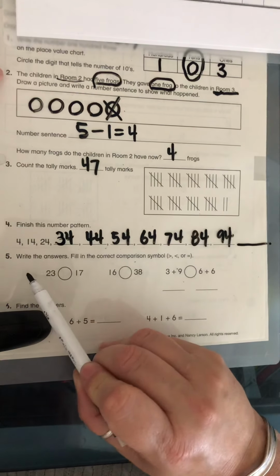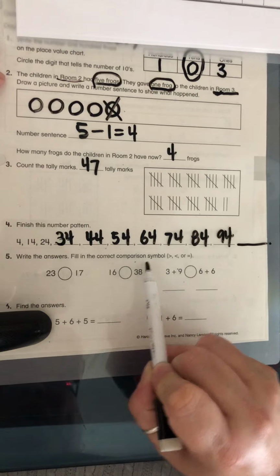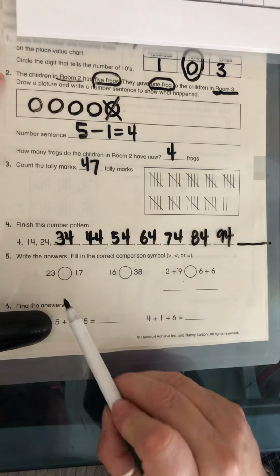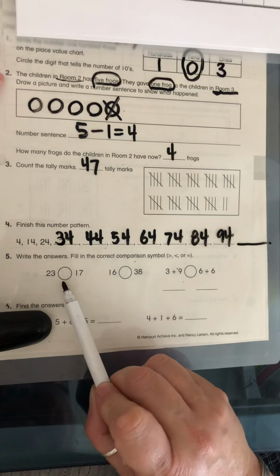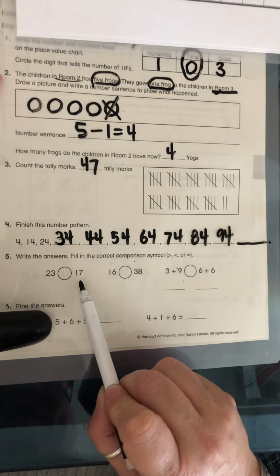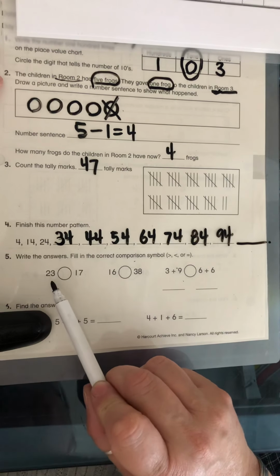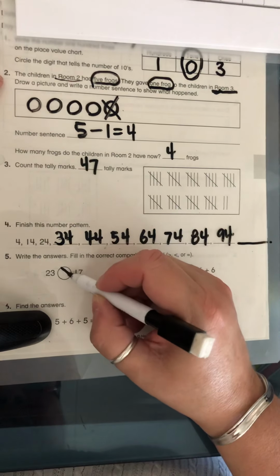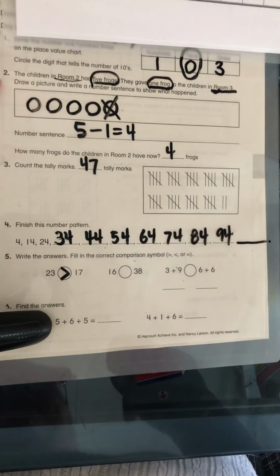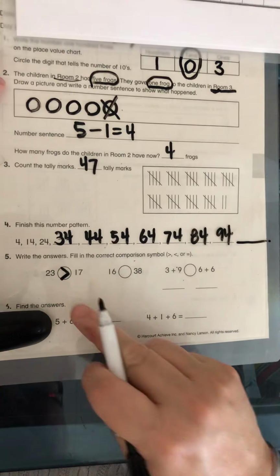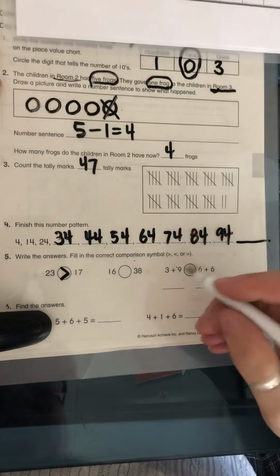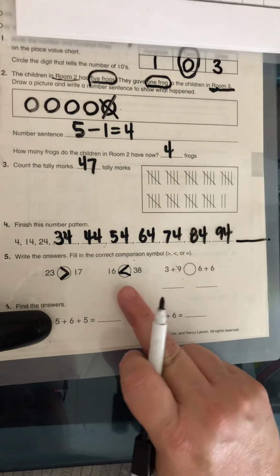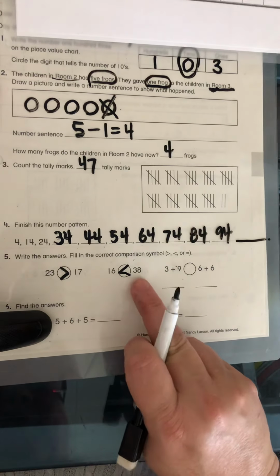Now we'll move on to number 5. Write the answers. Fill in the correct comparison of greater than, less than, or equal to. Okay. 23 is greater than, less than, or equal to 17. Well, we know if we have 23 cookies, we've got more than 17 cookies. So it's the greater than sign, where the munching Mike wants to eat the bigger picture, or the more cookies. So 16 and 38. We know that 16 is less than 38.